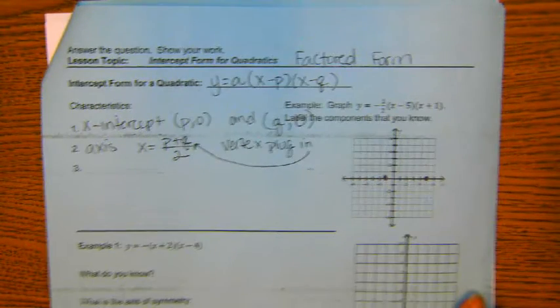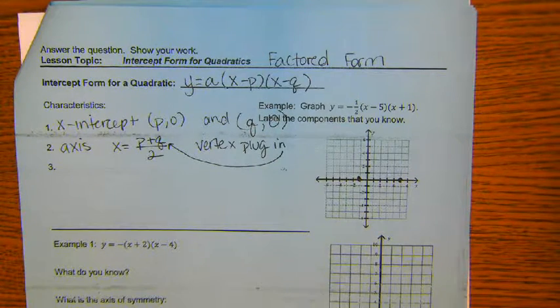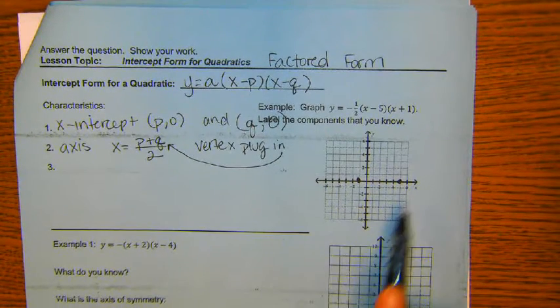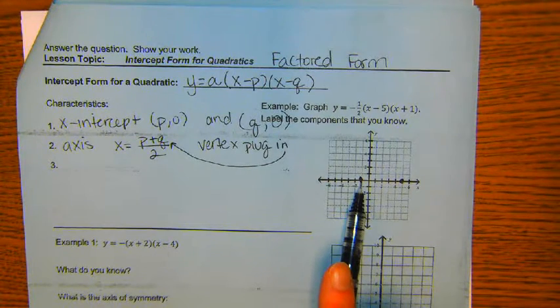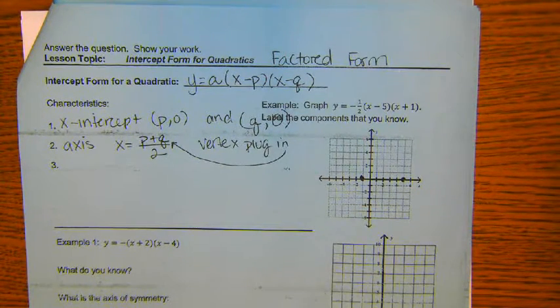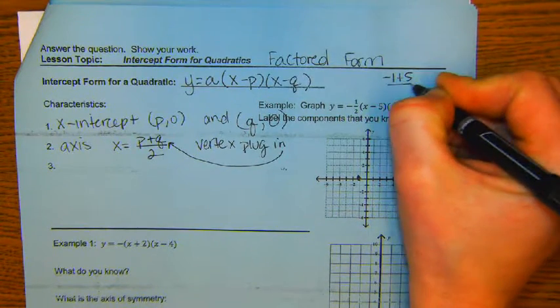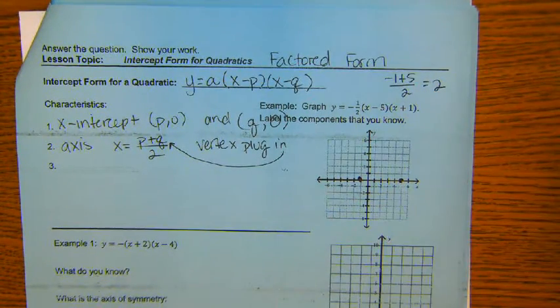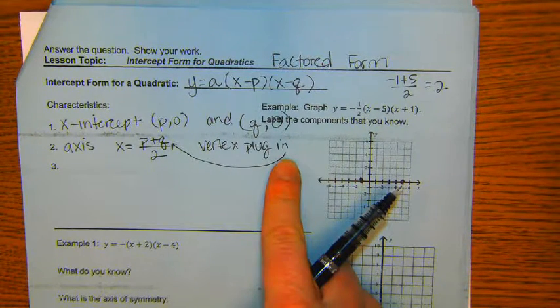So, what do I mean by that? And quite honestly, you could count, couldn't you? Can you guys figure out what's halfway in between, this was negative 1, 0 and 5, 0? Well, let's add them. This is negative 1 plus 5 is 4 divided by 2 is 2, right? Okay. So if we wanted to find the vertex, we plug in 2 for x. It's going to be 2 something. Let's plug in 2 for x.